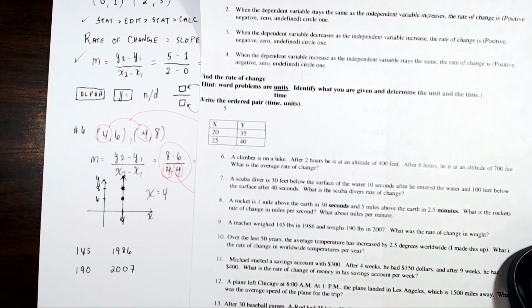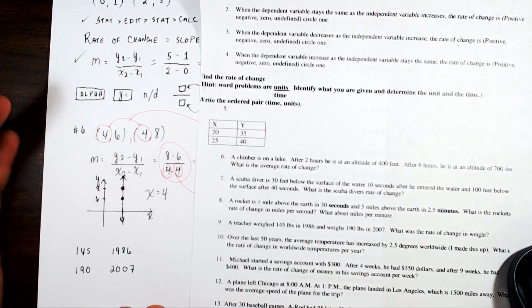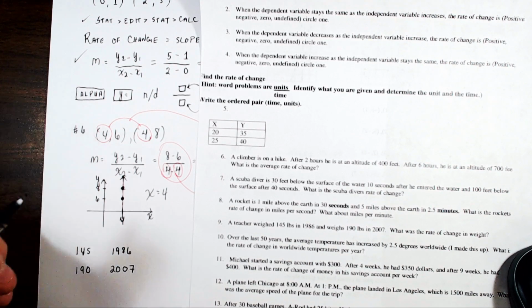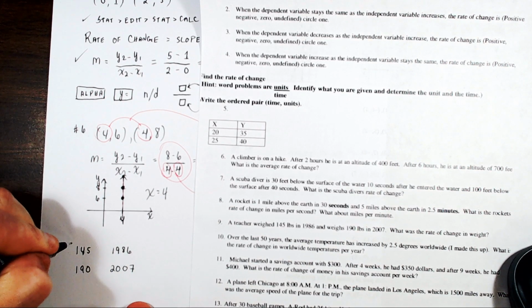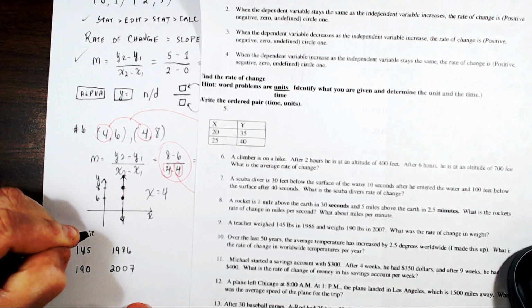Well, the very first question we have to ask is, what is the dependent and independent variable in this word problem? All right, so let's label our variables. This is going to be weight, and this is going to be time.